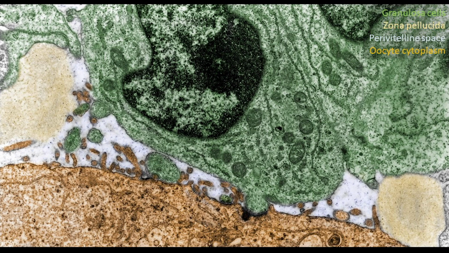We also note the formation of microvilli on the oolemma and the first signs of deposition of materials for the zona pellucida, seen here in yellow. The connection between the granulosa cell processes and the oocyte is established first by adherens or structural junctions, but ultimately communication channels in the form of gap junctions facilitating bidirectional communication between the two cell types are established.